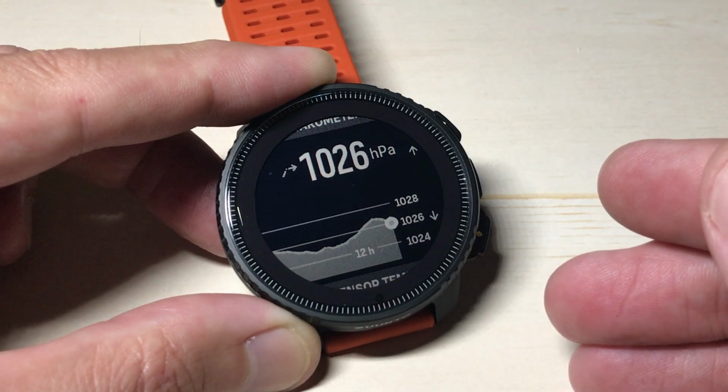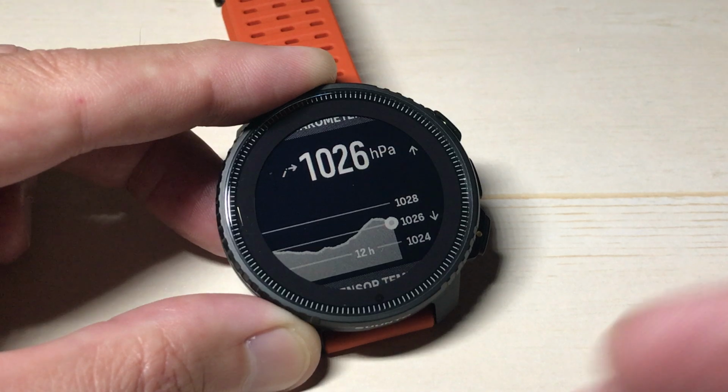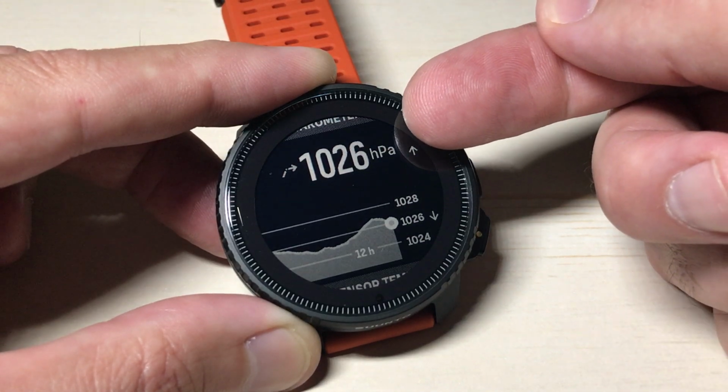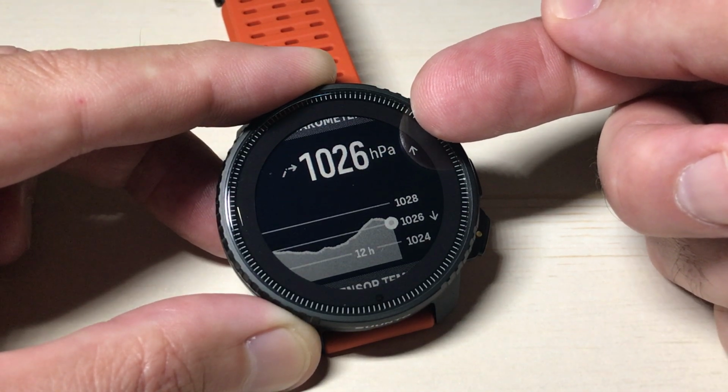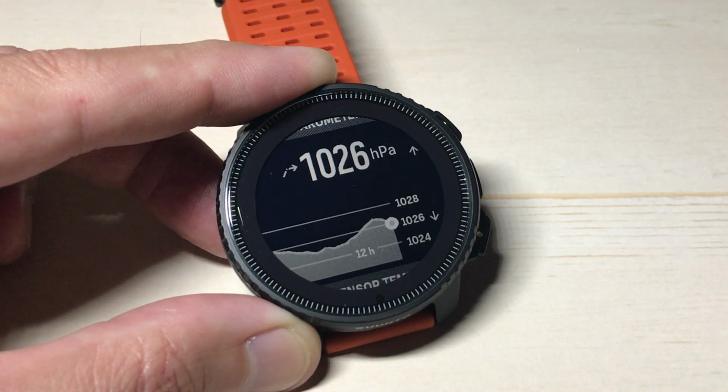This cannot be adjusted. So everything you're seeing here is basically as delivered, and it can't be changed with the exception of your units. You could either change it from hectopascals or inches of mercury. Those are going to be your two options. I've done a video in the past that shows you that.